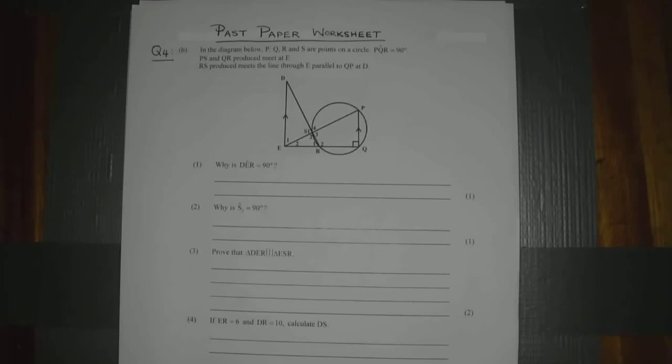When I do similarity, I require two triangles. Do you understand? And I do not require parallel lines. So please understand, one triangle with parallel lines, that's the proportional division theorem. Two triangles without parallel lines, that is my similarity theorem. So that's your general rule of thumb.